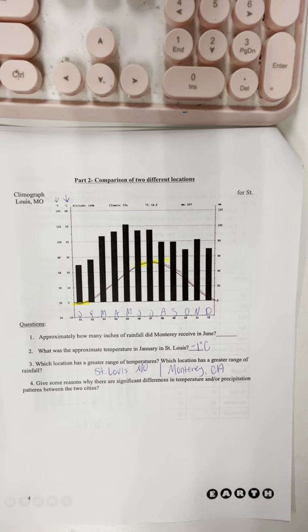Now number 4 gives some reasons why there are significant differences in temperature and/or precipitation patterns between the two cities. One thing that you may not be familiar with is Monterey is right beside an ocean, and when areas are close to oceans, they have a more constant temperature pattern. That is because water has a high specific heat, so it takes a lot of energy to raise the temperature of water, so it absorbs a lot of that heat from the land, which keeps the temperature pretty constant. Whereas St. Louis, Missouri is landlocked, so it does not have that advantage. And there are also different distances from the equator, which causes changes in patterns of temperatures. And I hope that is helpful.